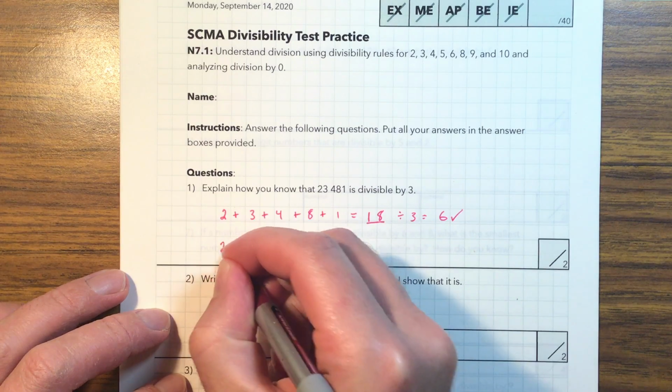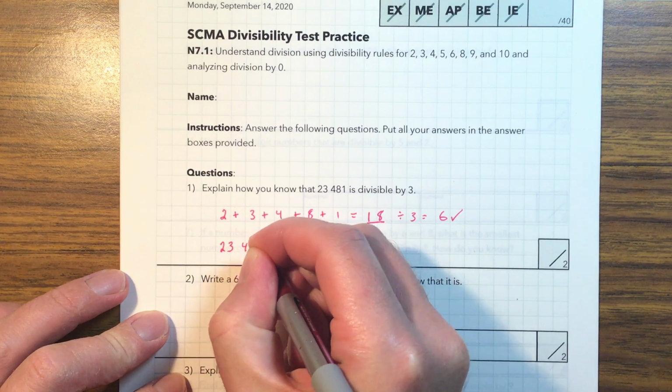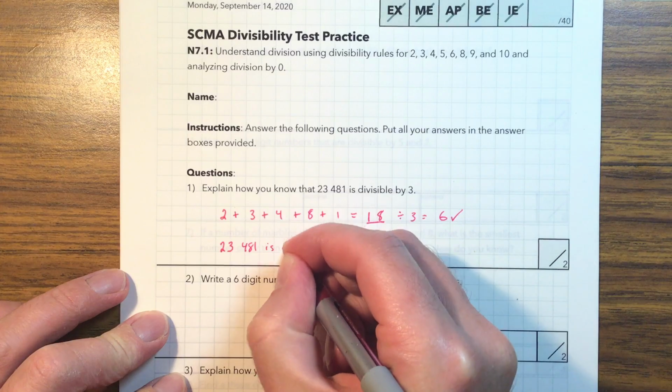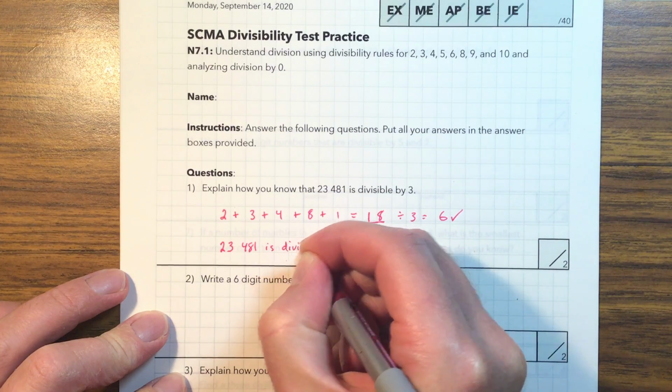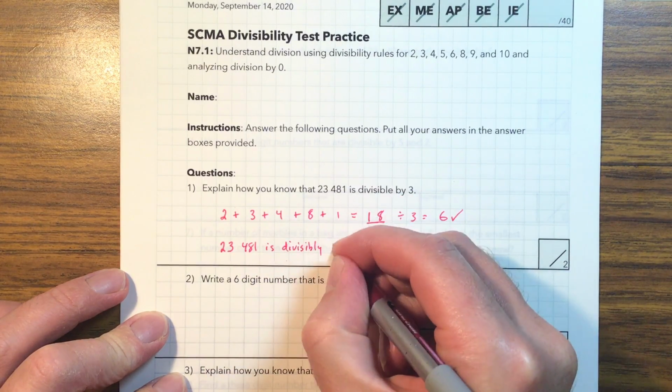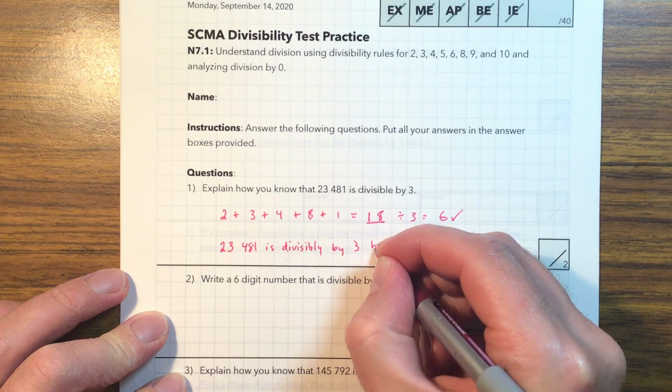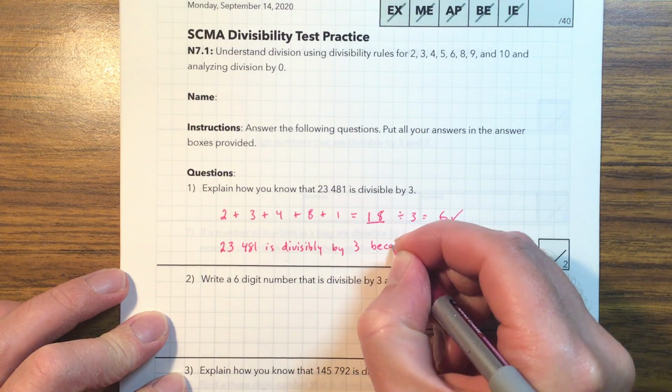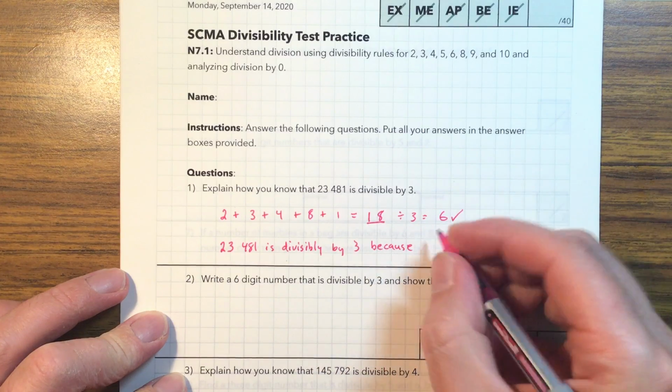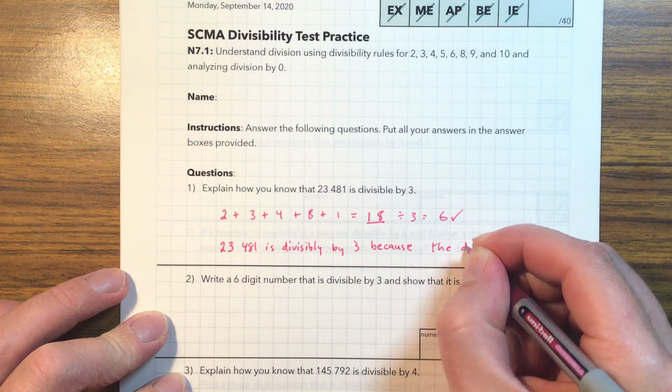So I want to write an answer. 23,481 is divisible by 3 because the digits add to 18.